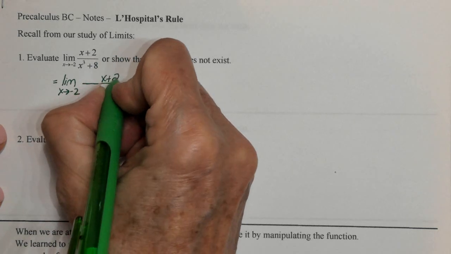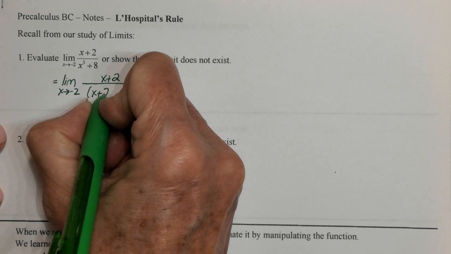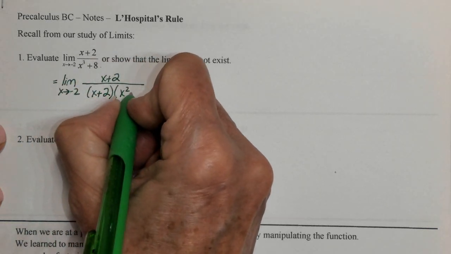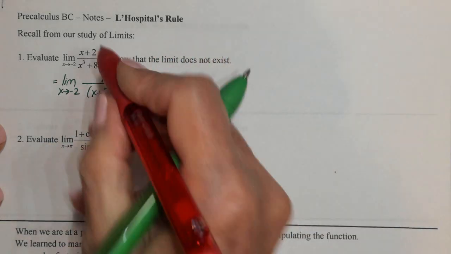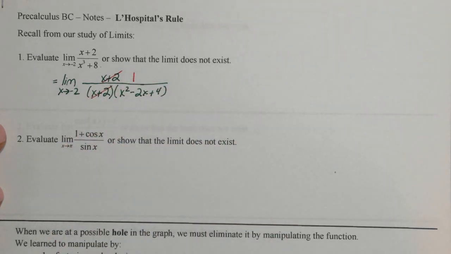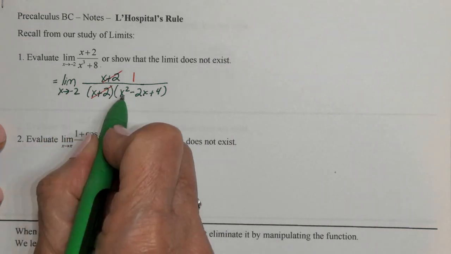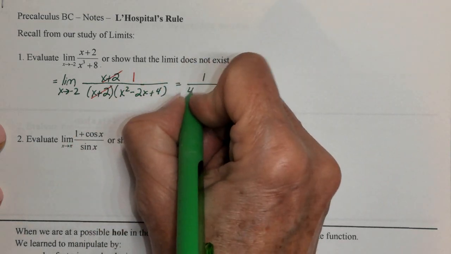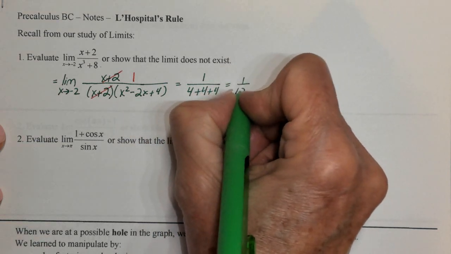So can't do anything with the x plus 2, we'll just leave it up on top. x cubed plus 8 factors into x plus 2 times x squared minus 2x plus 4. So now these x plus 2's reduce out, leaving a 1 on top, and x squared minus 2x plus 4 in the denominator, and we can put the -2 into the remaining x's, and we get 1 over 4 plus 4 plus 4, which is 1 over 12.